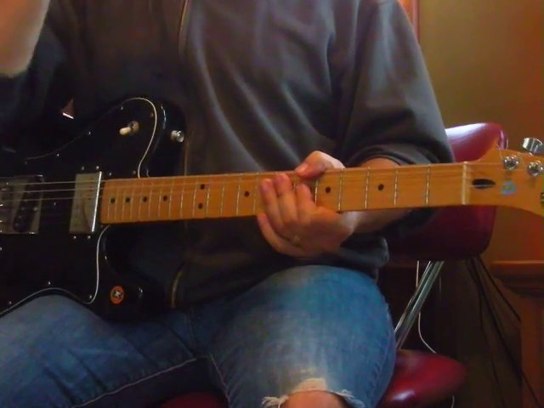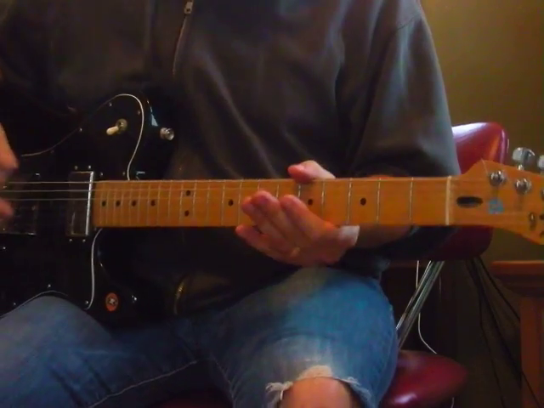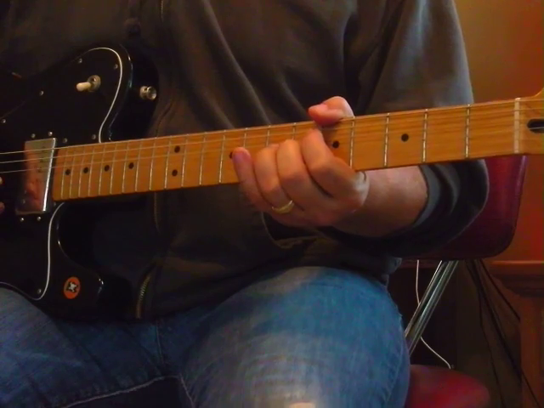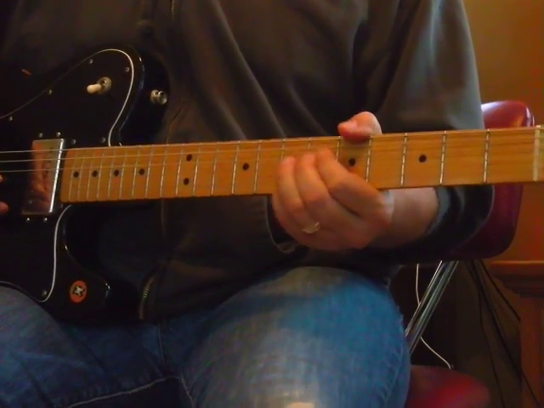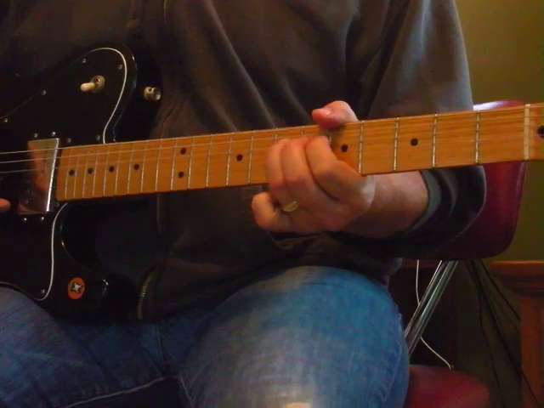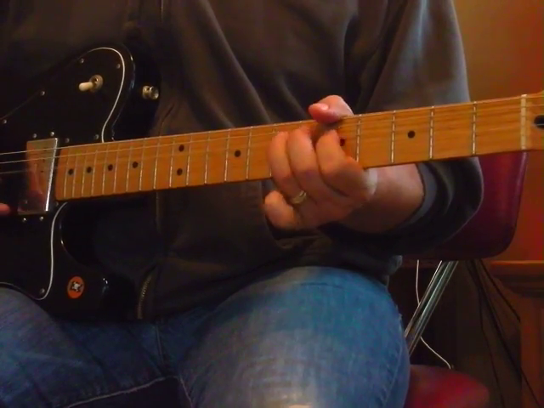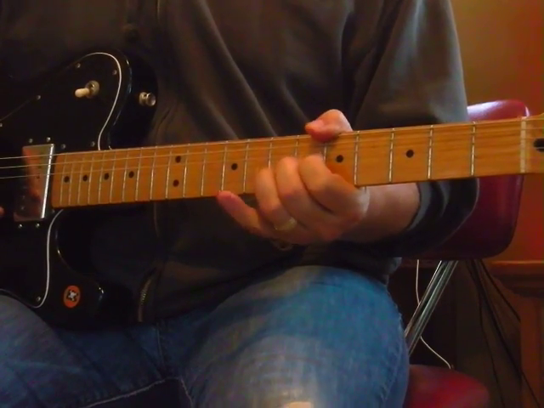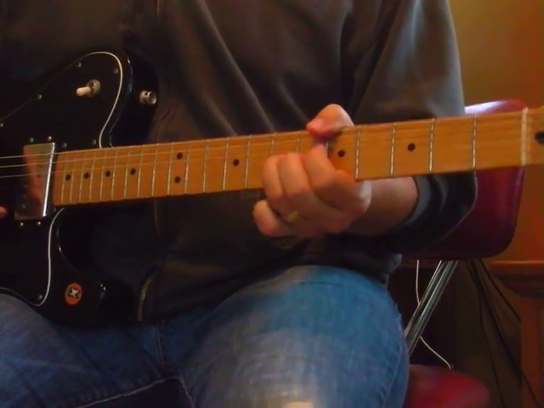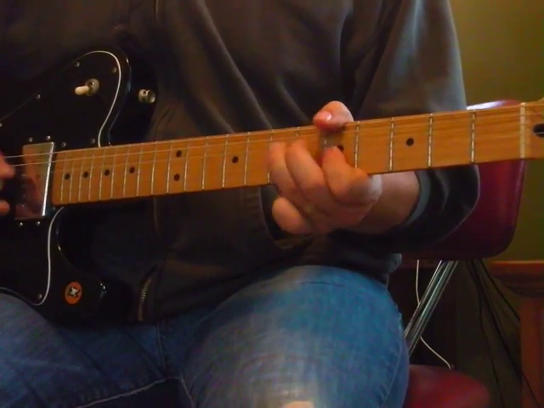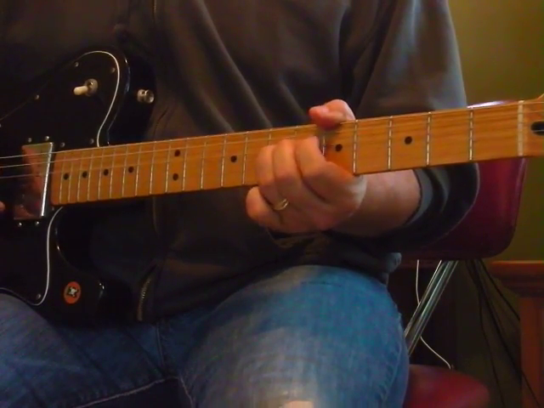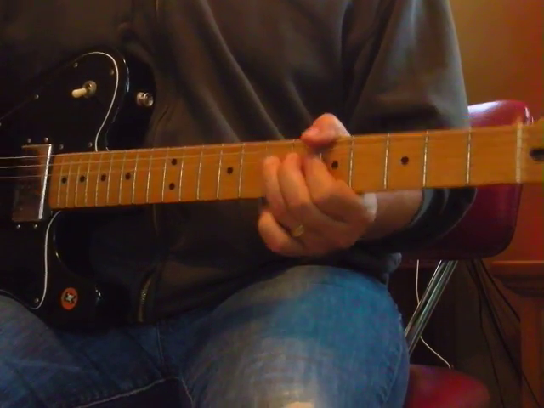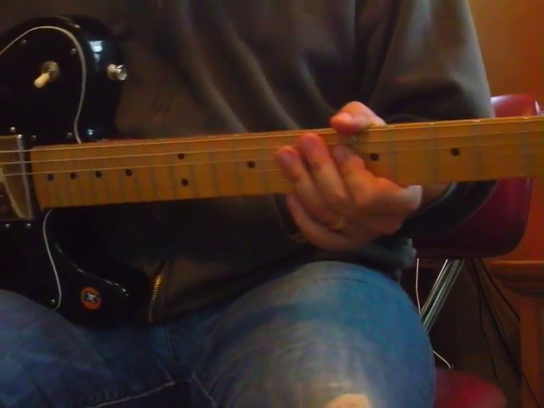So we can start using some of these, mixing these notes together. It's a lot better than just stumbling around the scale.